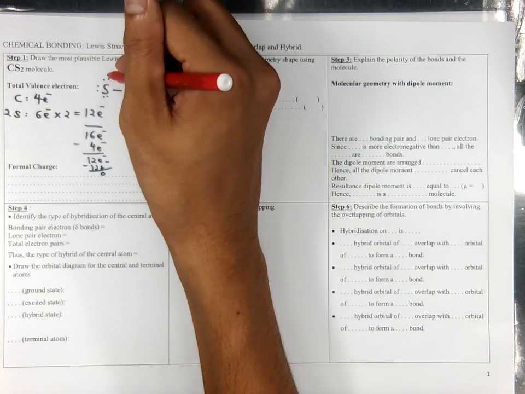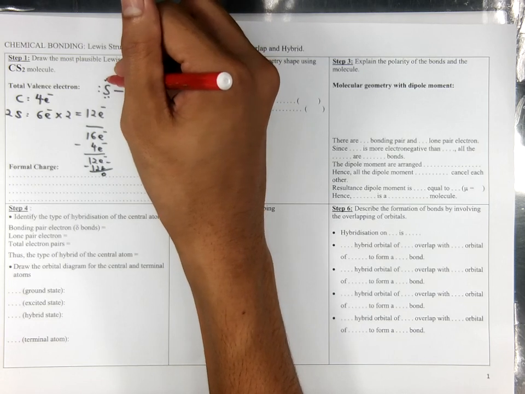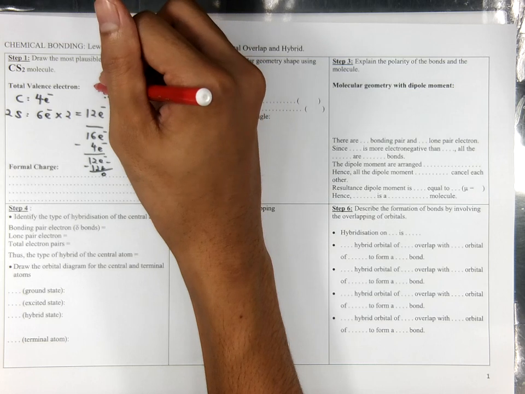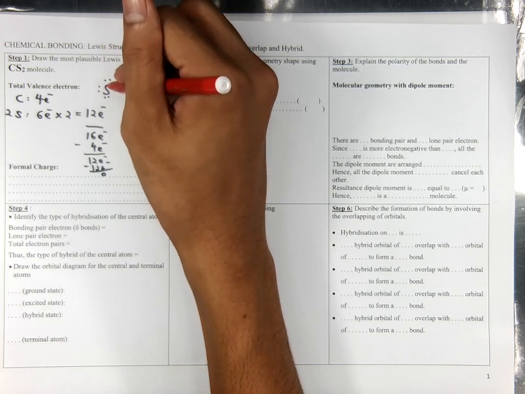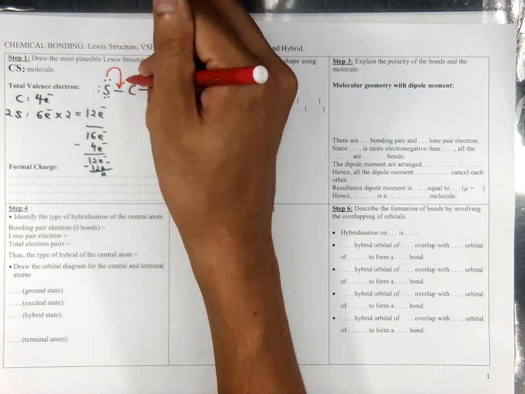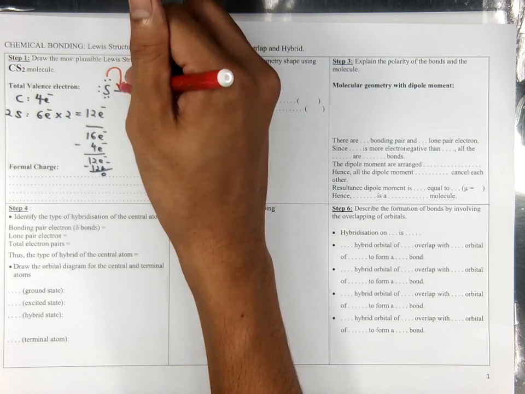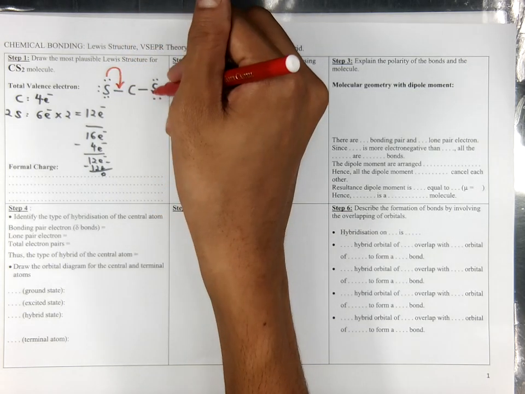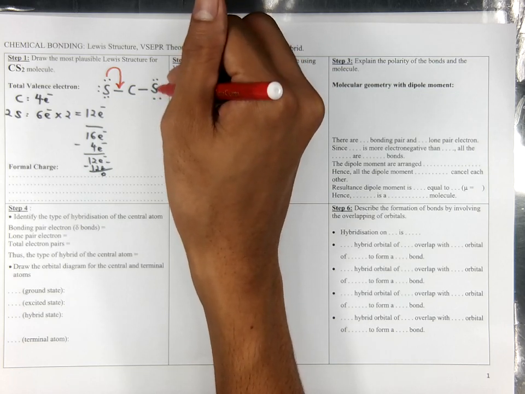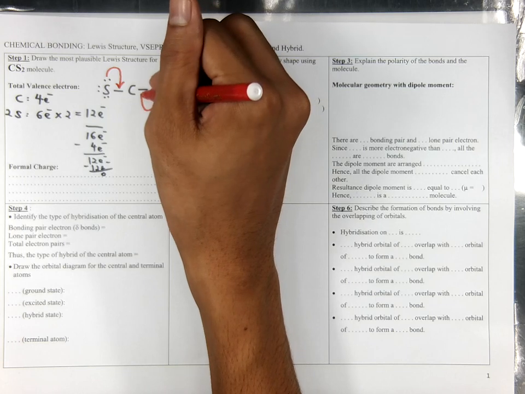So let's bring the lone pair from the terminal atom into the central atom. You can choose any lone pairs from the terminal atom, but for me, I will choose here and into here. From the single bond, it becomes a double bond. Same goes to this side. From a lone pair of sulfur, I bring it to the middle.